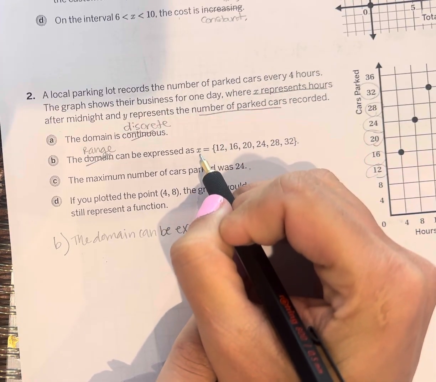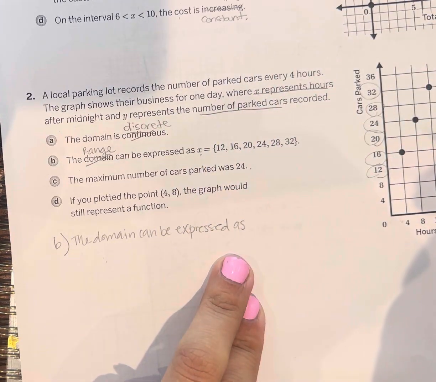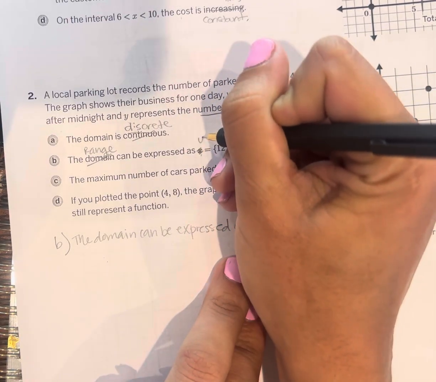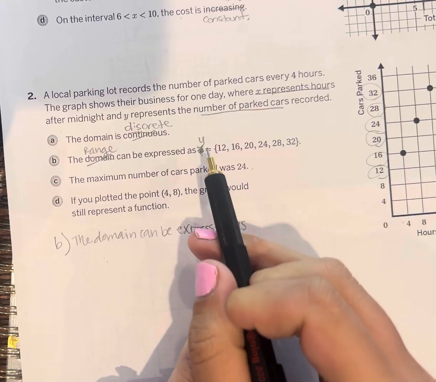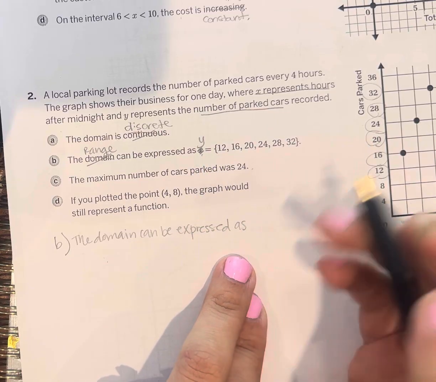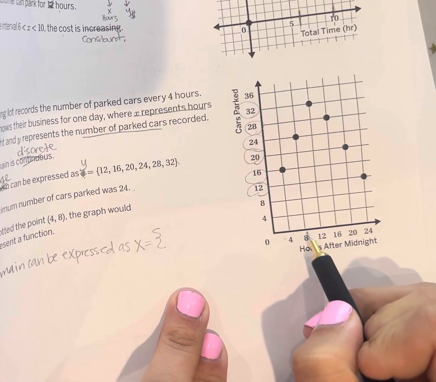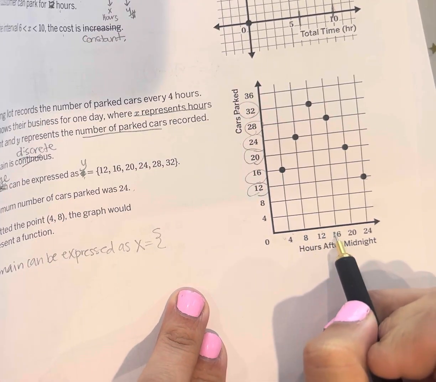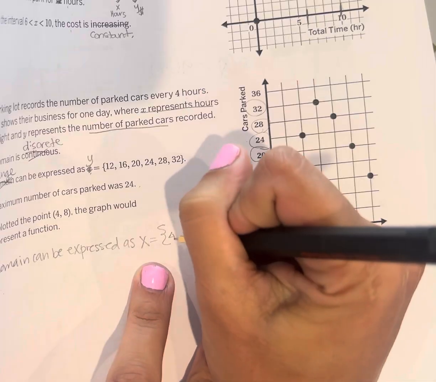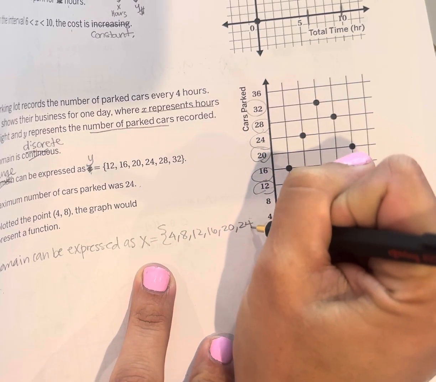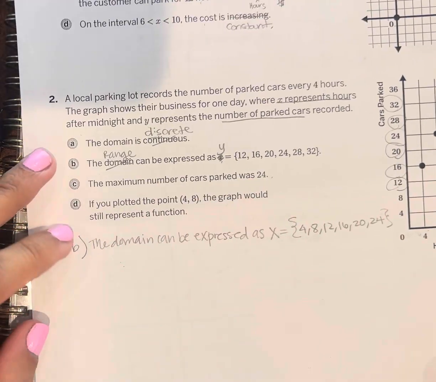If I'm going to say the range, then this needs to turn into the function, which is y, not x. So you would also have to correct that part. The domain can be expressed as x equals curly bracket 4, 8, 12, 16, 20, 24. Option 2, both of these are okay.